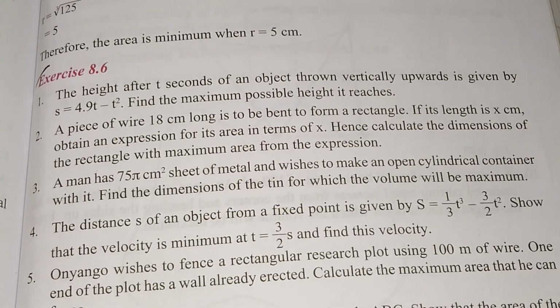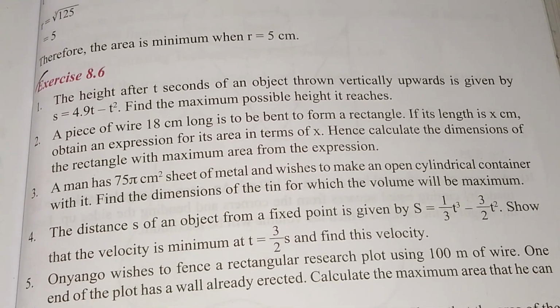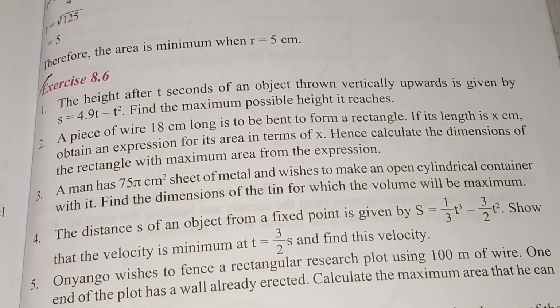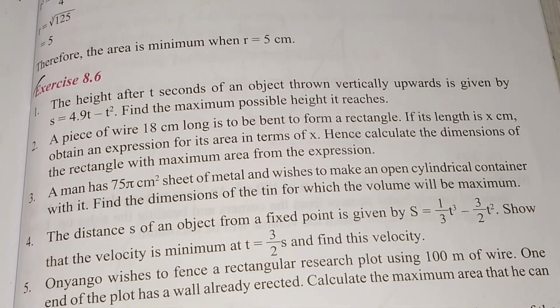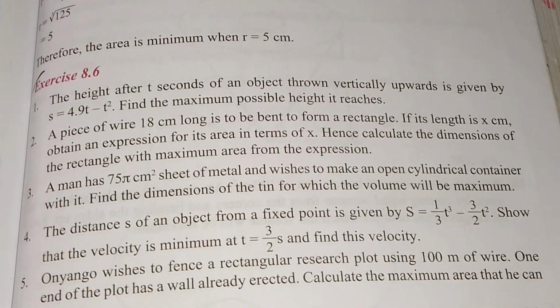Welcome viewers to this video on differentiation, particularly maxima and minima. I'll do exercise 8.6, page 203, book 4, mathematics.